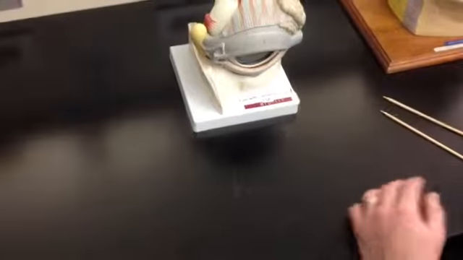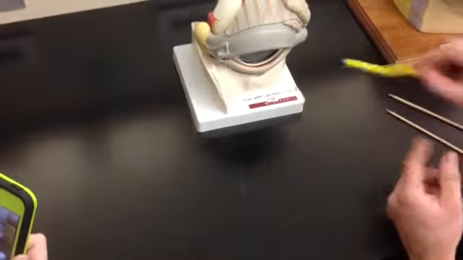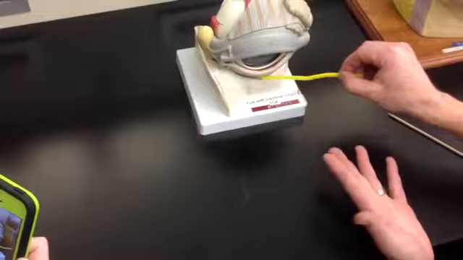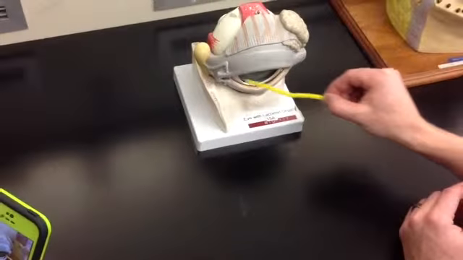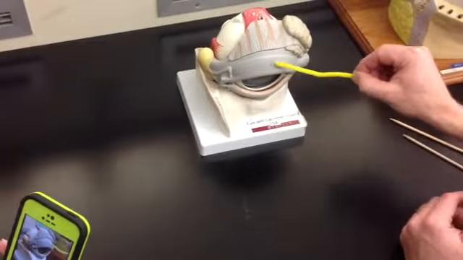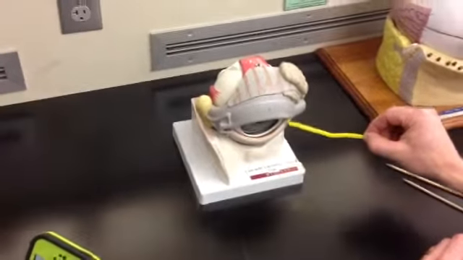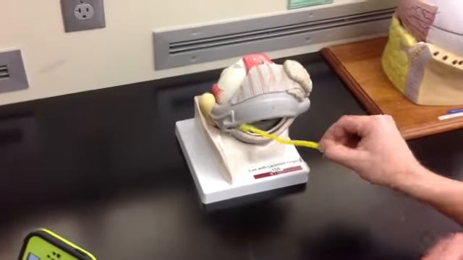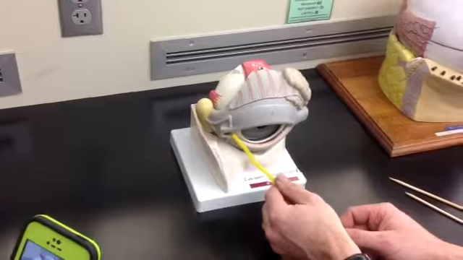So if I come back this way, we're going to name the outside stuff. So we have our palpebrae, or eyelids in English. And then these corners are called the canthus or commissure. So this one would be the outside or lateral canthus. This would be the medial canthus. The bump, that's the caruncle.